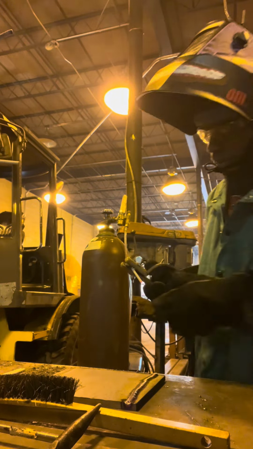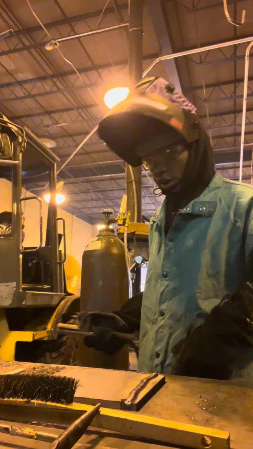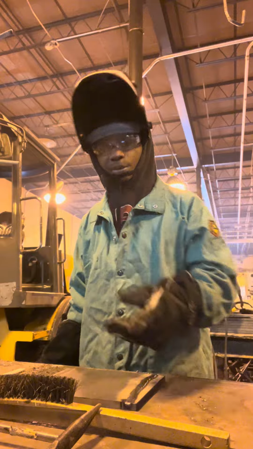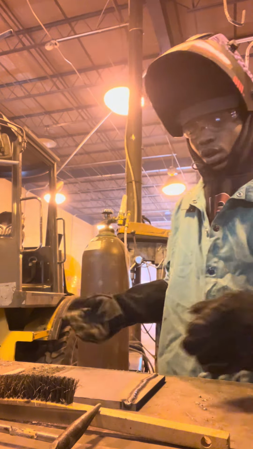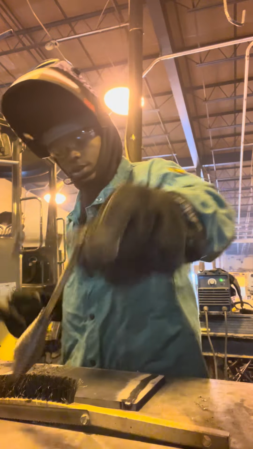Ooh, it got hot. Right? I'm surprised I completed a whole bead all the way up. But that just shows you how fast I was going. Okay?